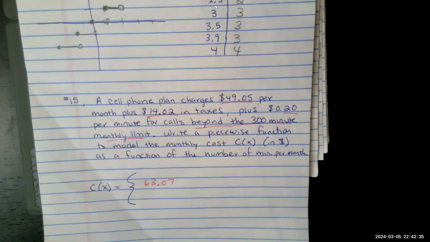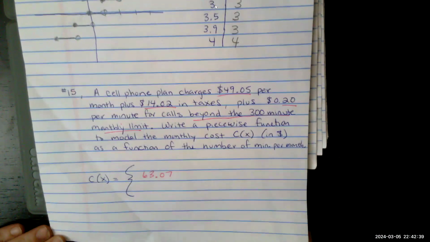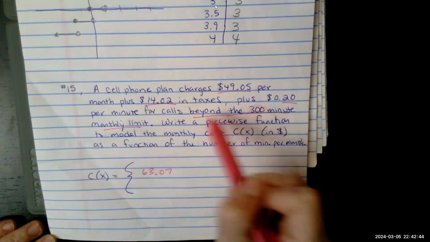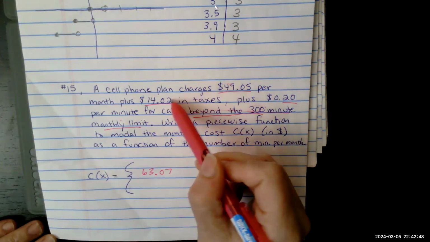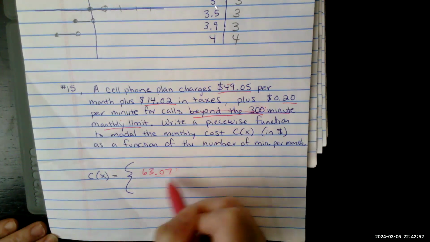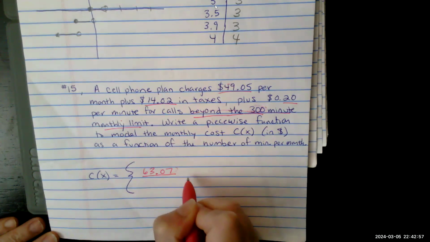So in one case, we wouldn't have to do that, correct? So if we talk 300 minutes or less, because this says beyond the 300-minute, then we only have to pay these two things, our monthly charge and the tax. So this is one of my equations, just that, no X involved, because it's just this flat fee.